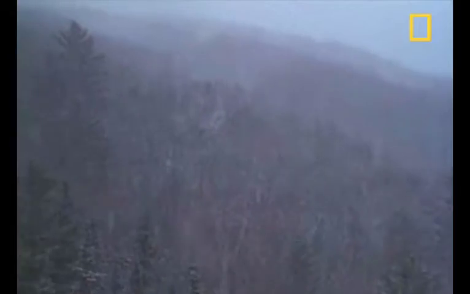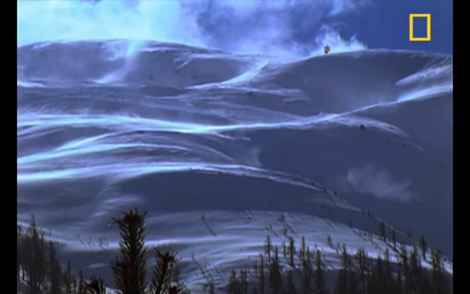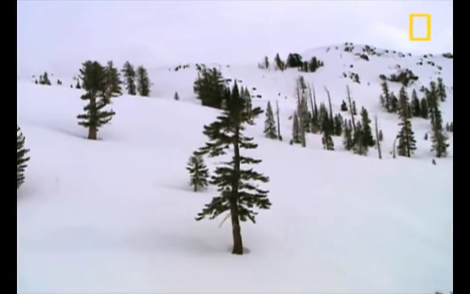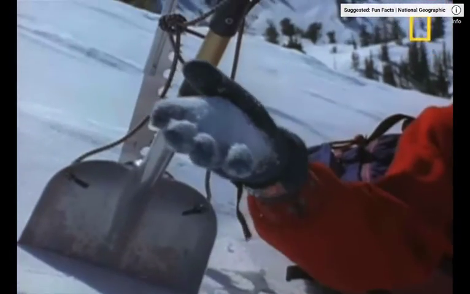As snow falls, it builds up layer upon layer. With enough time, the layers will harden and bond to one another. But when layers form weak bonds, any new snow falls on an unstable foundation and waits for the right trigger.